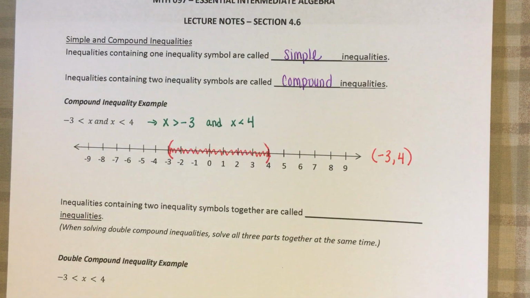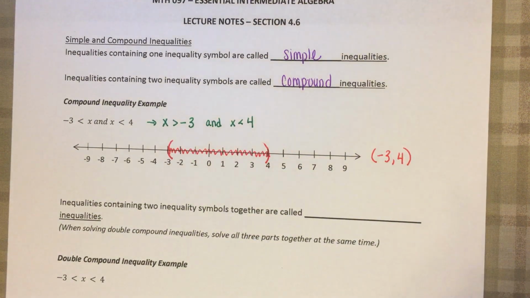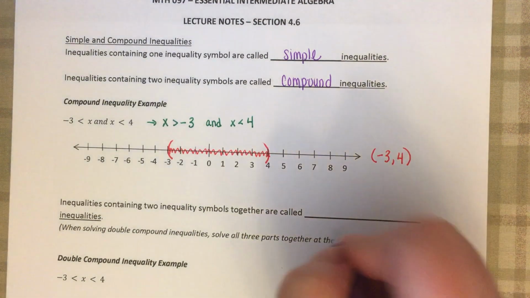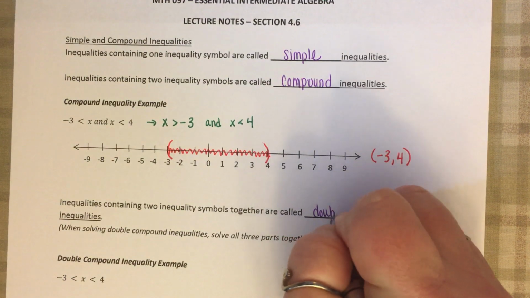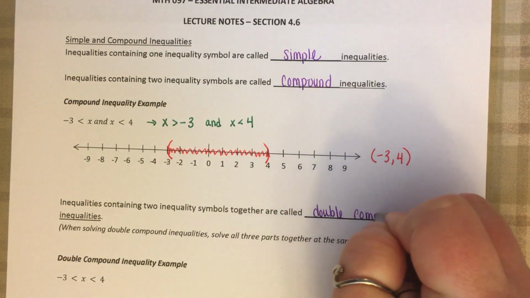So a compound inequality, again, we're going to see some cases of and, some cases of or. We have 2 statements, 2 inequality symbols that are being combined into one number line, one interval notation answer. Inequalities that contain 2 inequality symbols together are called double compound inequalities.